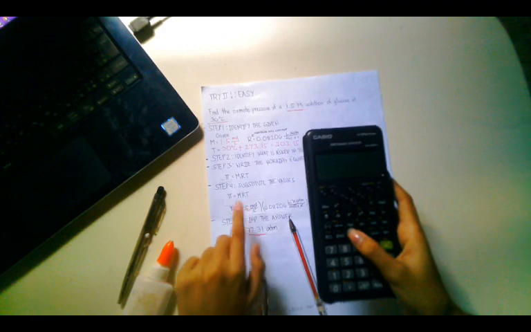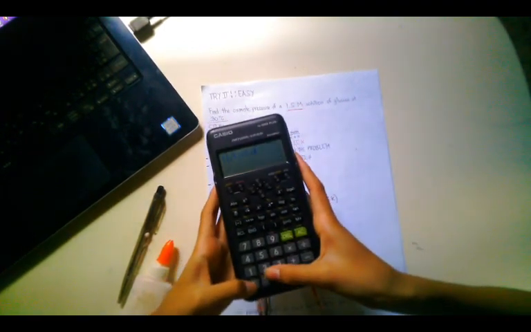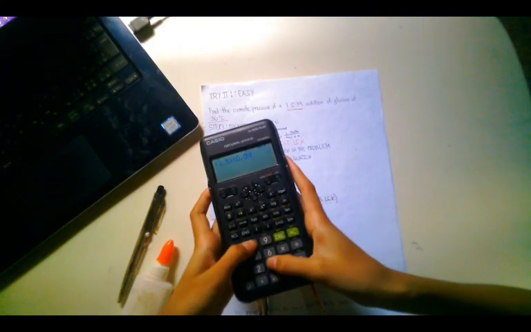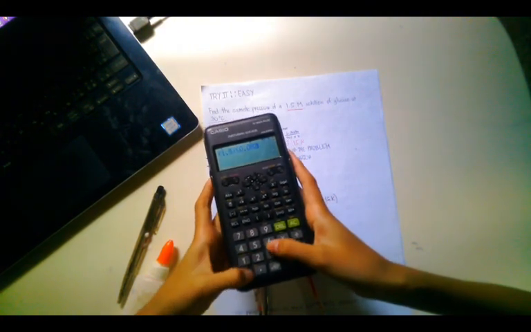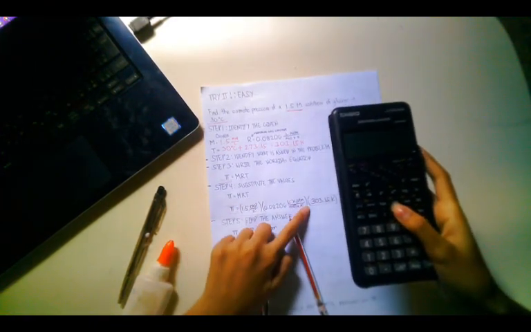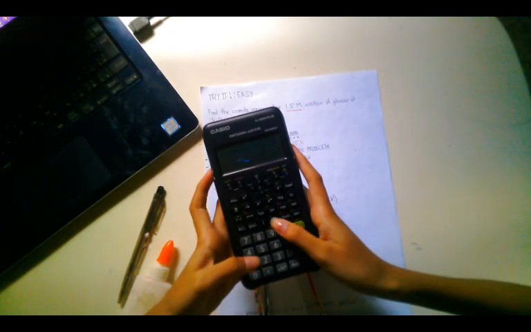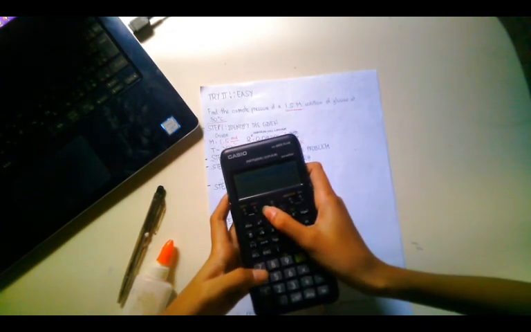Then atong kuan nato ang R ra 0.08206. Atong temperature dahil nato ito pangitaon tara 303.15. Oops, ato ang parenthesis.